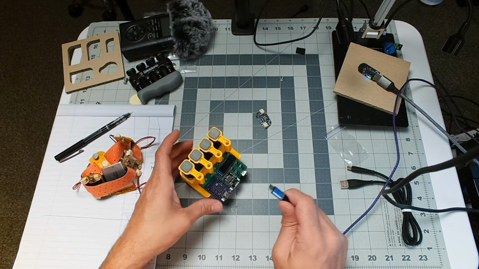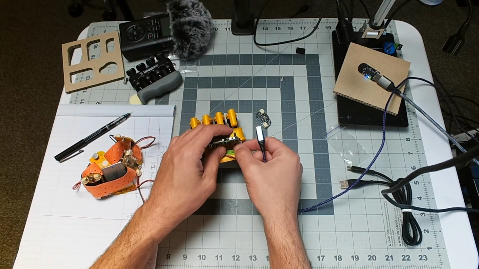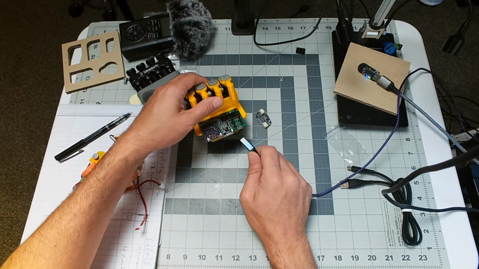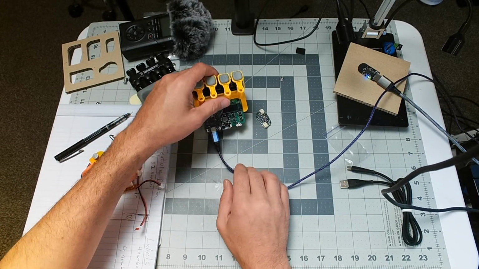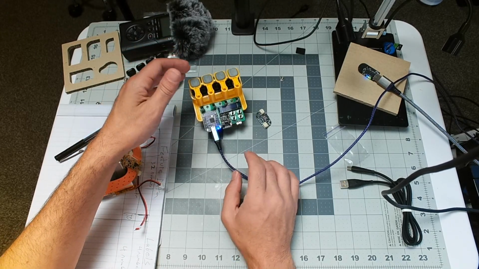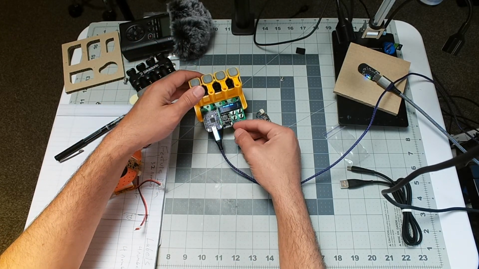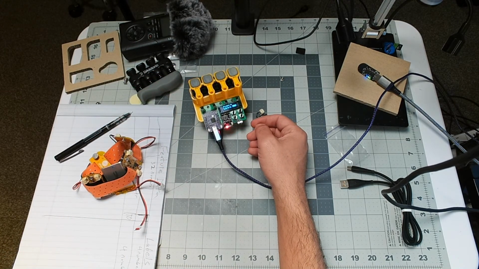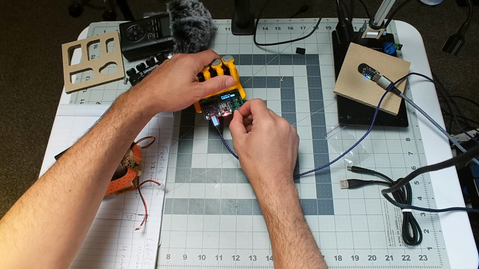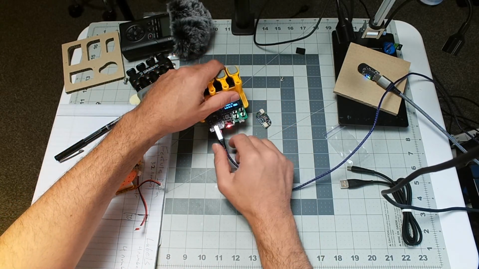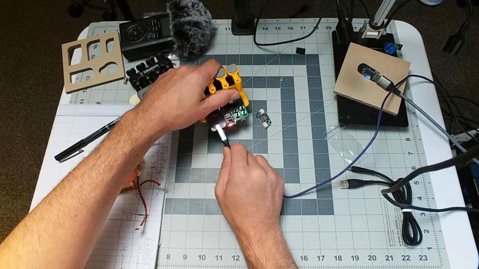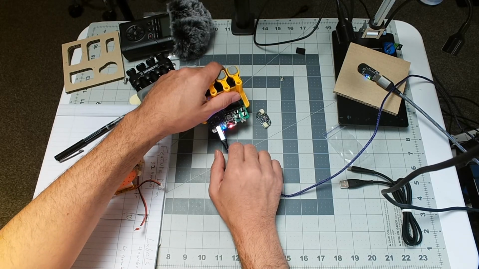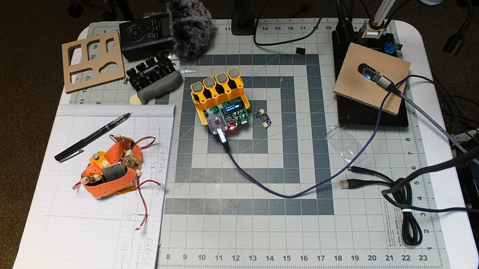So I will charge both of these batteries for tomorrow's stream or whatever stream. I will do this later. And this should be in charging mode. Come on, it should be in charging mode. Yes, but each one by one.